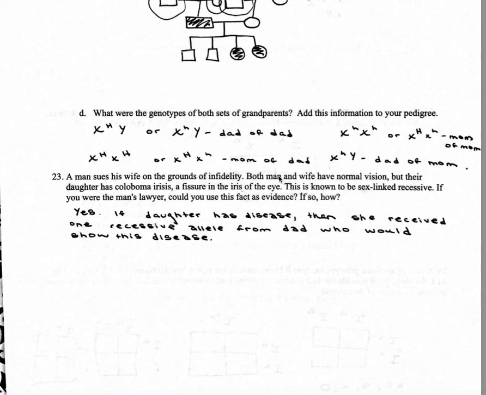If the man has normal vision, that means he's X big H Y because it's a recessive disorder. The wife is normal. She could be X big H X little h, or X big H X big H. The only way for the daughter to be colorblind is to have two little h's.